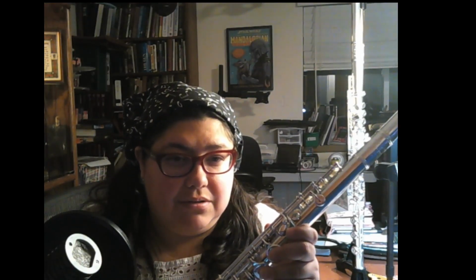Now, why would I get an alto flute with open holes? I think of it as future-proofing my investment because flutes are expensive. And you don't want to get a flute and then find out you need something else with it. For example, this C-sharp trill key.